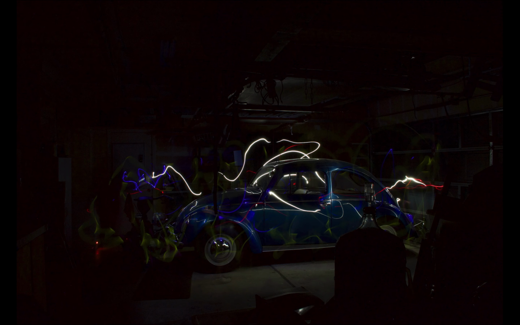This is another one by that photographer of a blue Volkswagen in the garage, one of my favorites. Very subtle. This was actually done, it's not a technique that you saw in the slideshow of artists. This was done by zooming the camera in during a long exposure, so it creates this really strange effect. Also playing with time and space and manipulation.